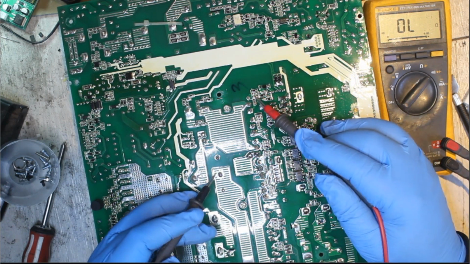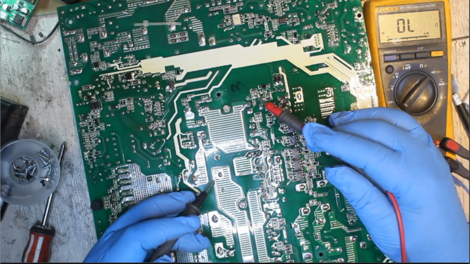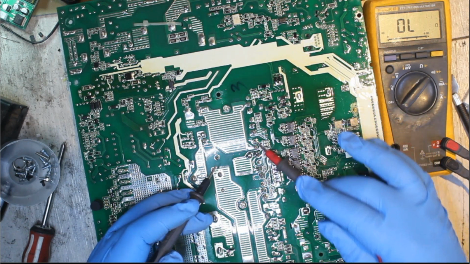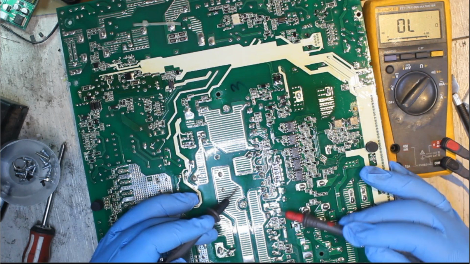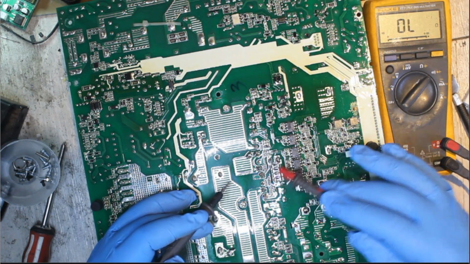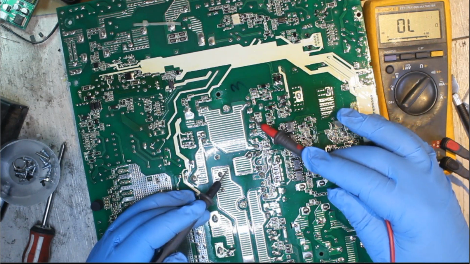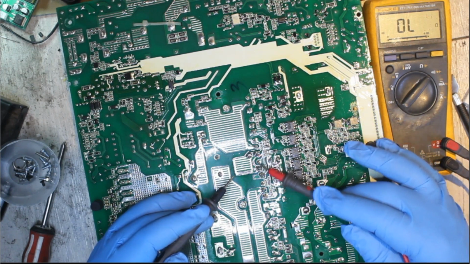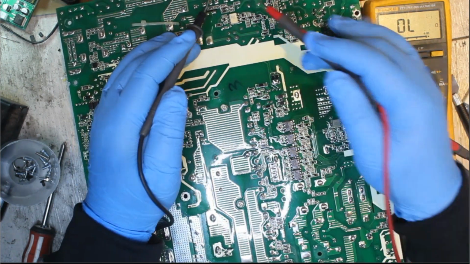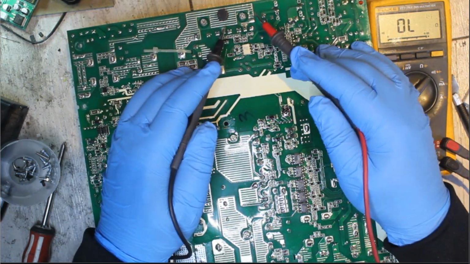So on my side, normally once I have F09, I change all of these IGBTs. It's basically 1, 2, 3, 4. This is your inverter IGBTs. So once I have a short on one IGBT, the other ones are also on the same circuit. So let's also check the MPPT IGBTs.